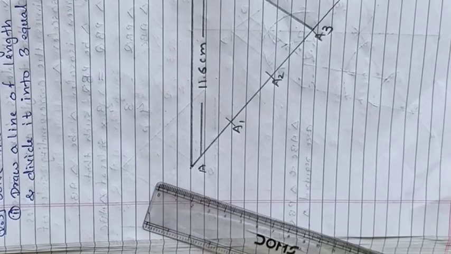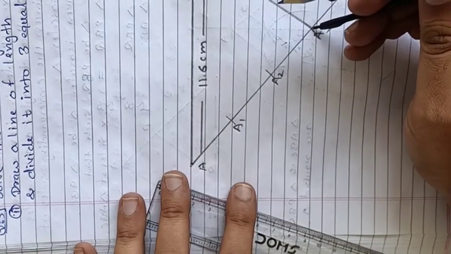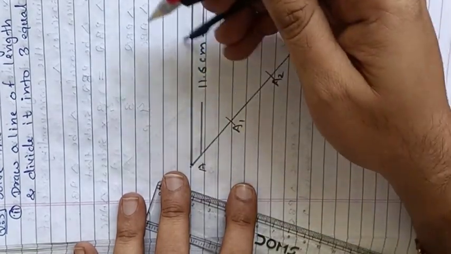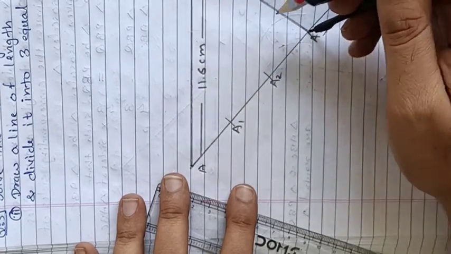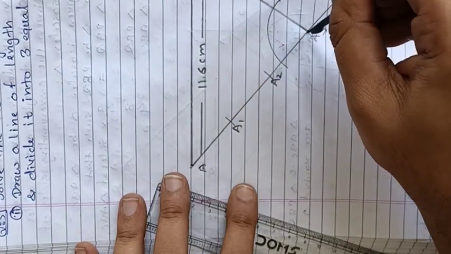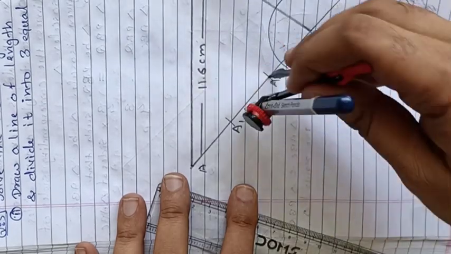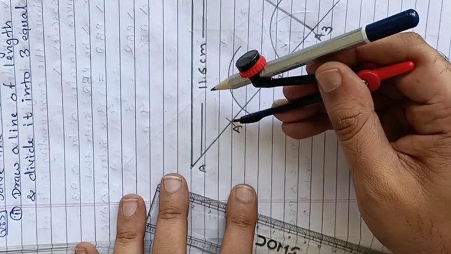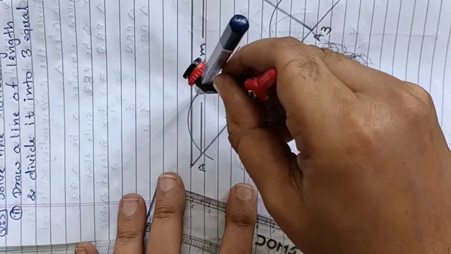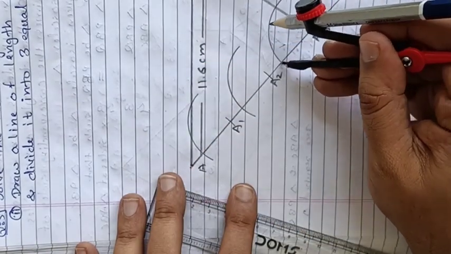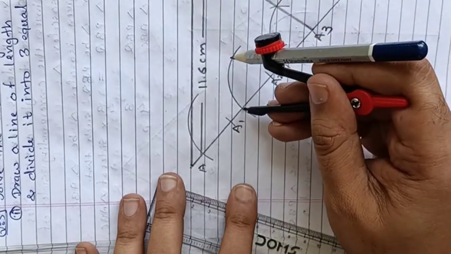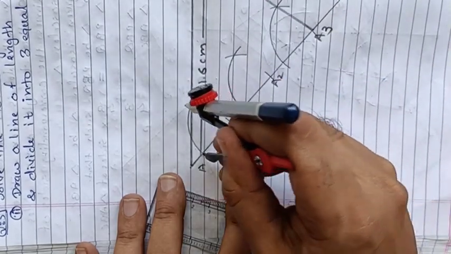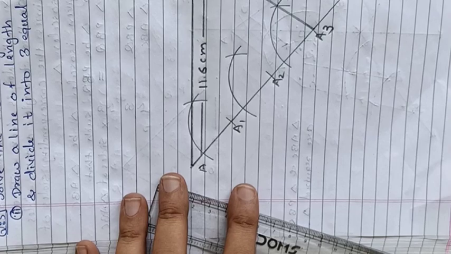Now what we will do, we need to construct a congruent angle. Now we need to divide into 3 parts, so from each part we will draw an angle congruent to angle A3. So first arc, from here second arc, and from here the third arc. The distance between these 2 arcs, the distance between these 2 arcs and the distance between these 2 arcs.